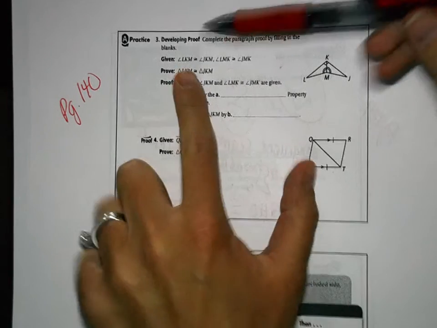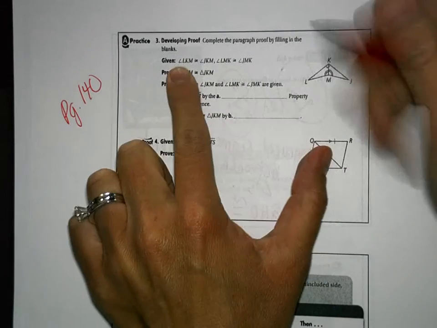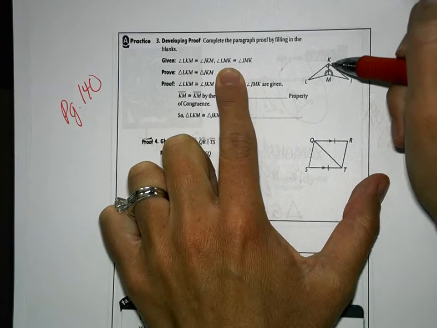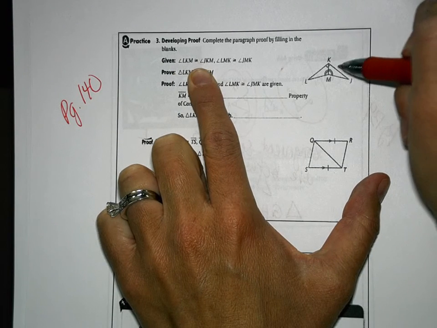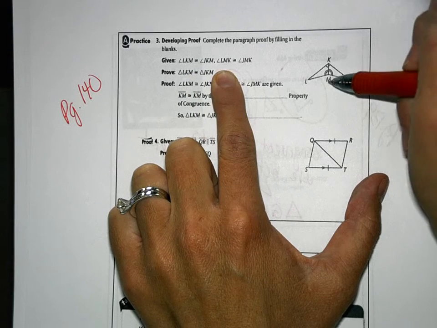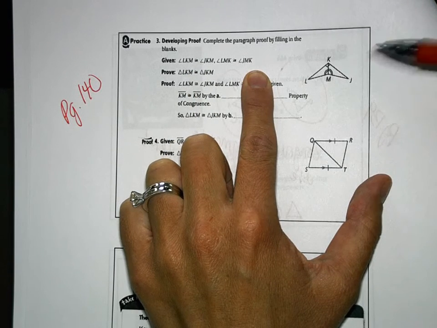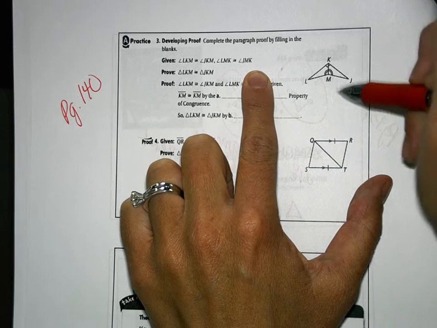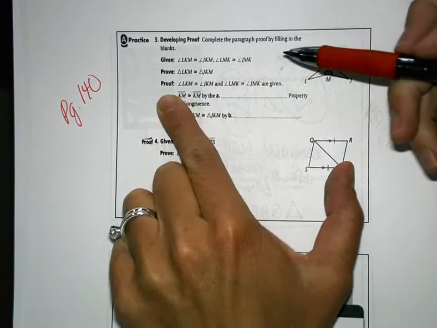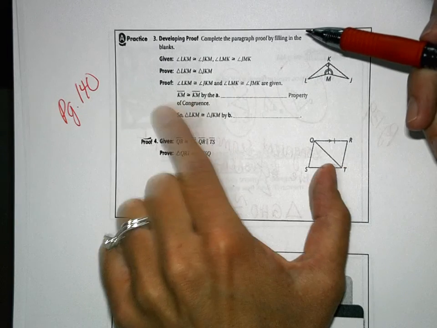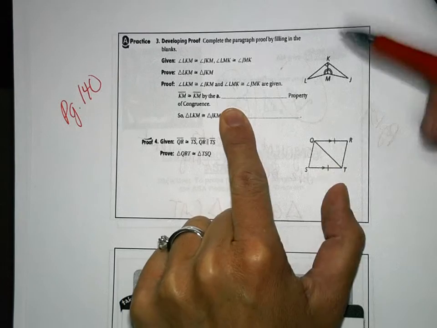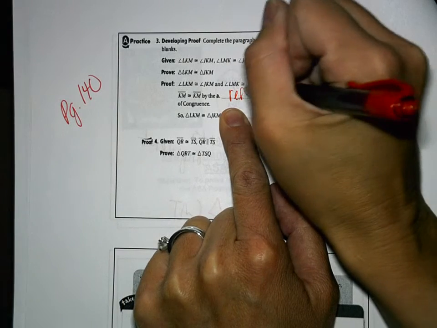So it's telling us that these angles, angle LKM, so that's that little slash mark there, and JKM, those are congruent. And then you have LMK and JMK are congruent, and they have the two markings on that. And we're supposed to prove that these triangles are congruent. So proof is those two things were given. Then they stated that KM is congruent to KM by which property? Reflexive property of congruence.